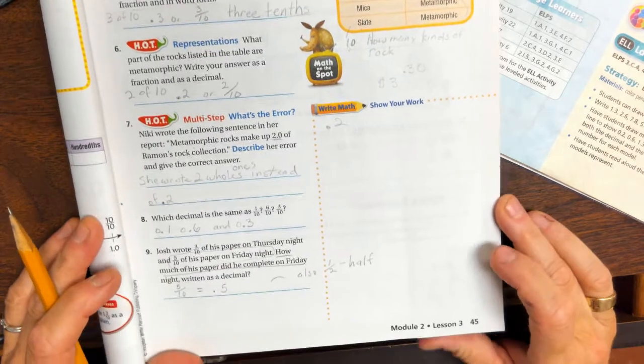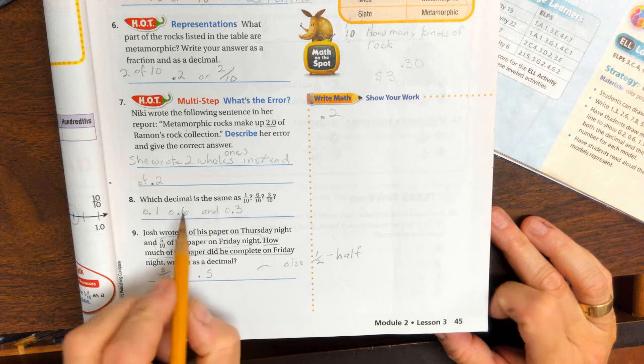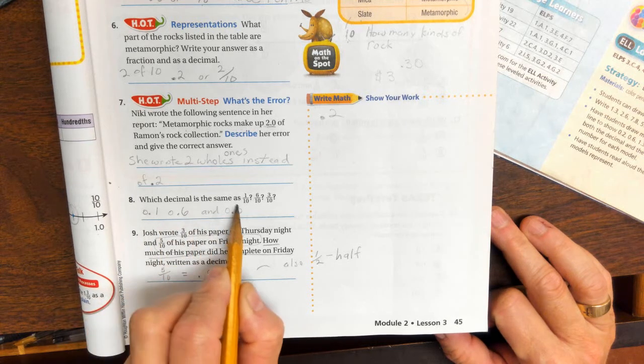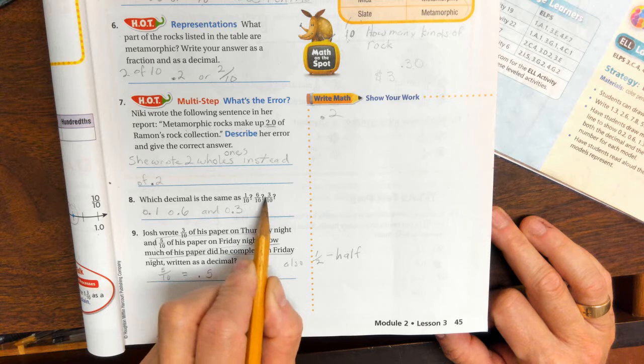Number 8. Which decimal is the same as 1/10, 6/10, or 3/10?